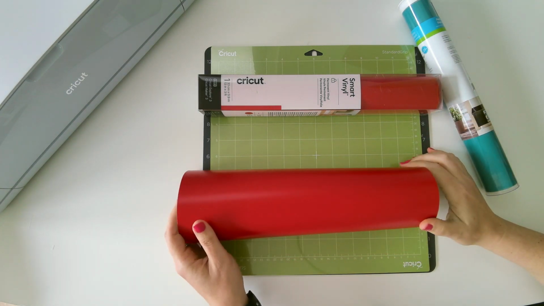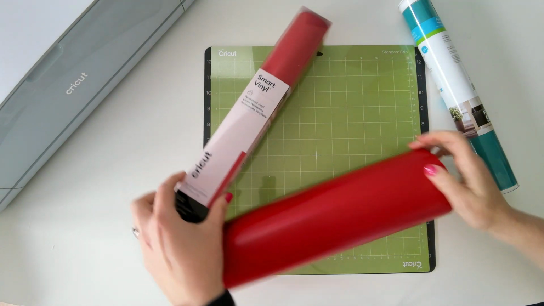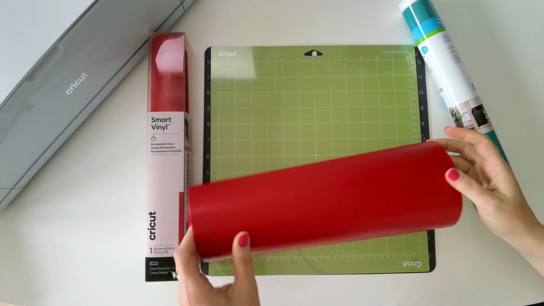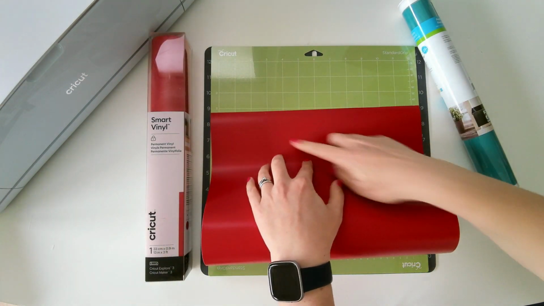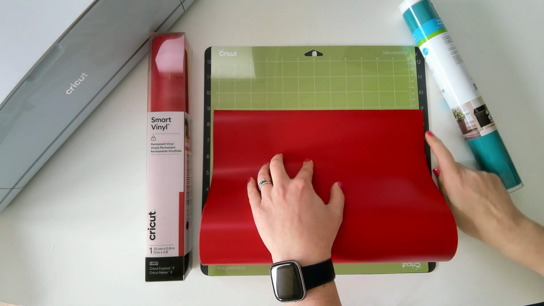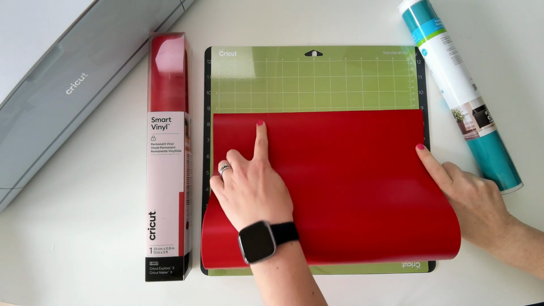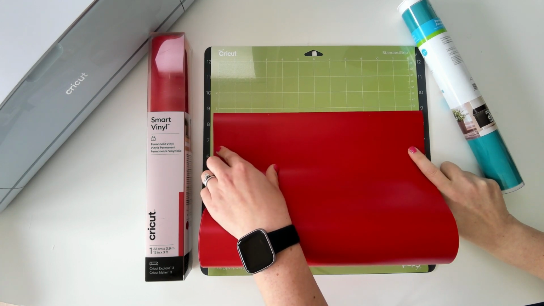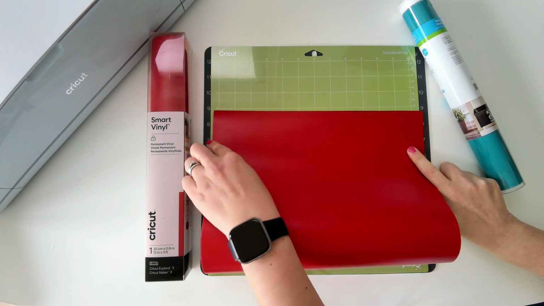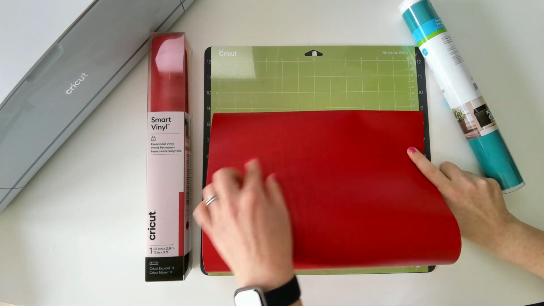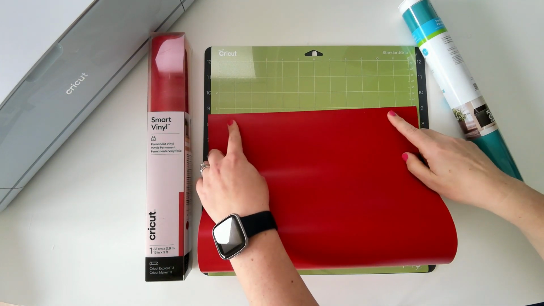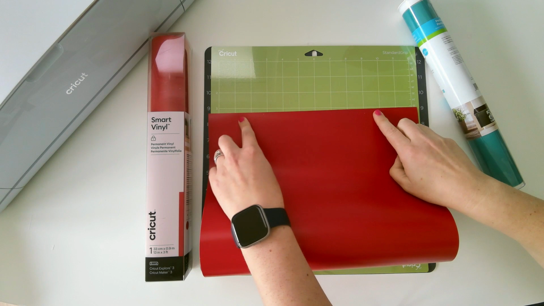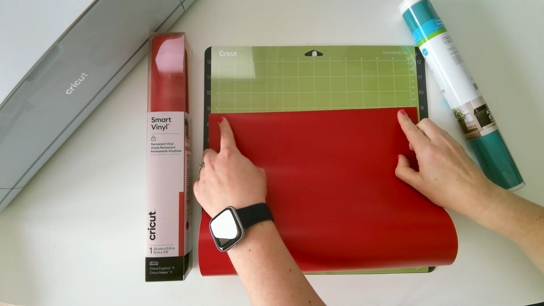So smart vinyl goes into the machine as is, provided that the top of your vinyl is in a straight line. If you have cut something small from this section here and you want to use this as a matless vinyl, you need to make sure you slice the complete top off because the rollers need to grip this vinyl all across that top edge.